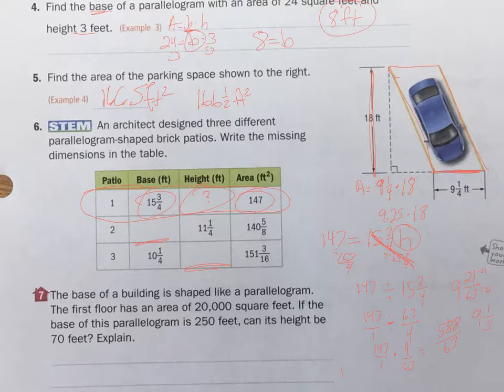So it is 9 and 1/3. And I could check it by doing this. Base times height needs to equal that. Okay? The other two, hopefully you had a chance to do them. Lots of steps to it, but you can do it. And this one is 14 3/4. Okay?